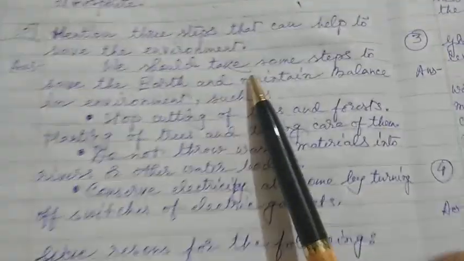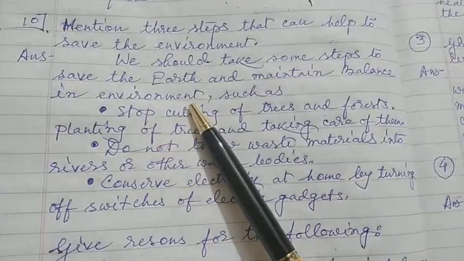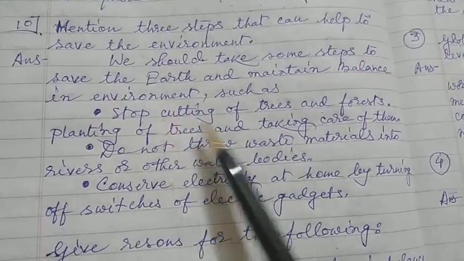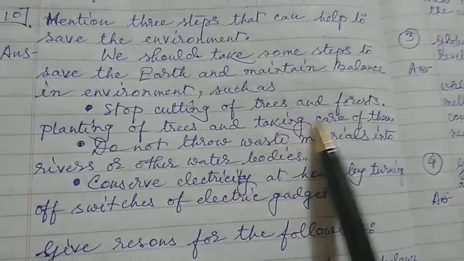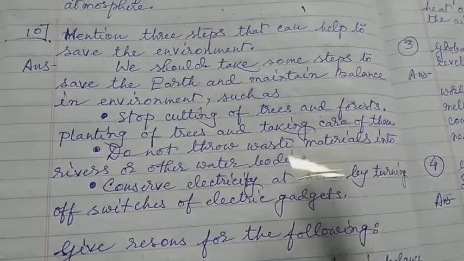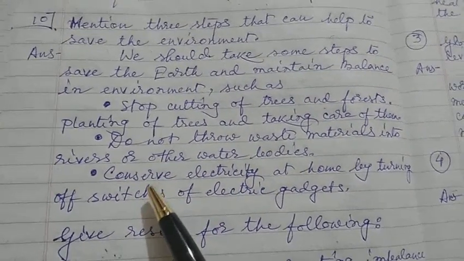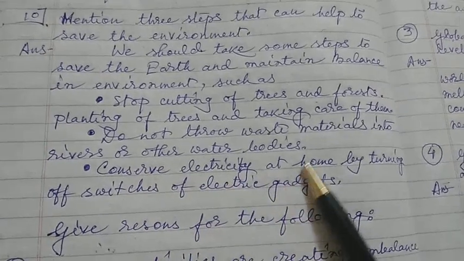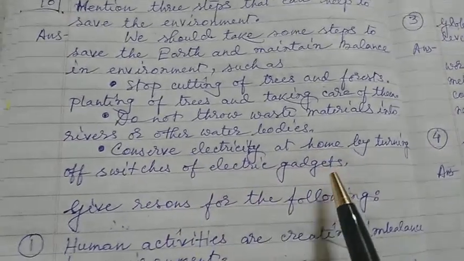Next, number 10. Mention 3 steps that can help to save the environment. We should take some steps to save the earth and maintain balance in environment, such as stop cutting of trees and forests, planting of trees and taking care of them. Do not throw waste materials into rivers or other water bodies. Next, conserve electricity at home by turning off switches of electric gadgets.